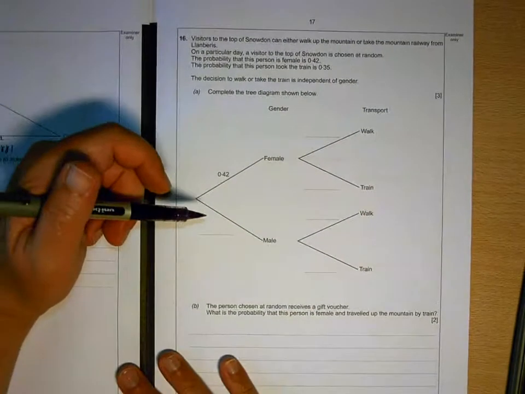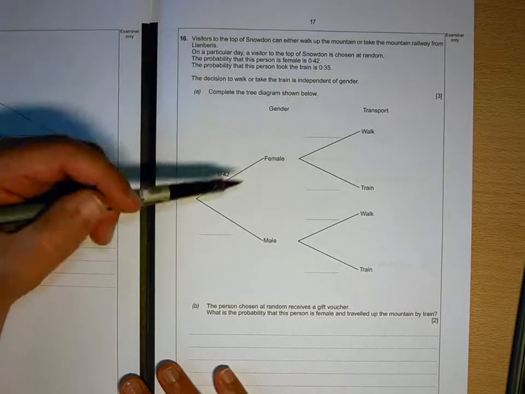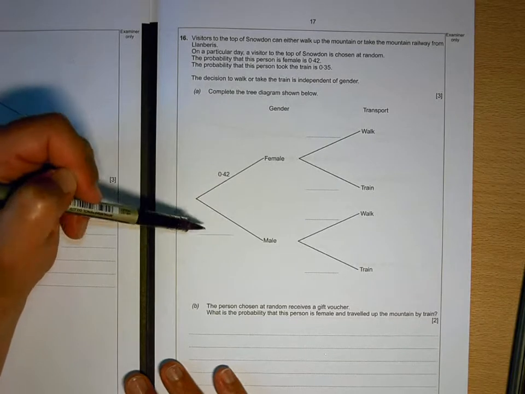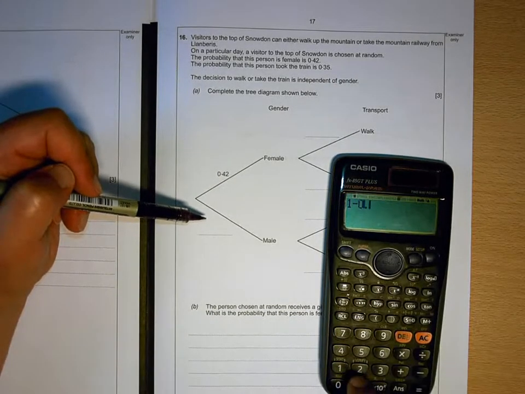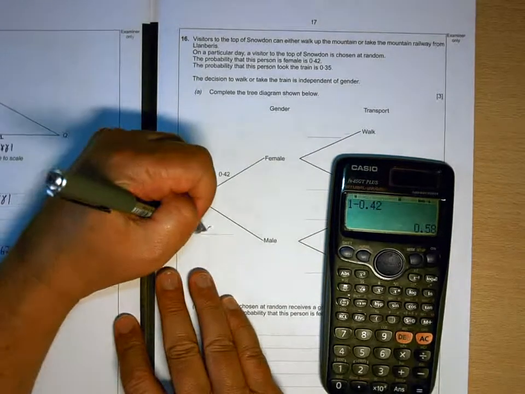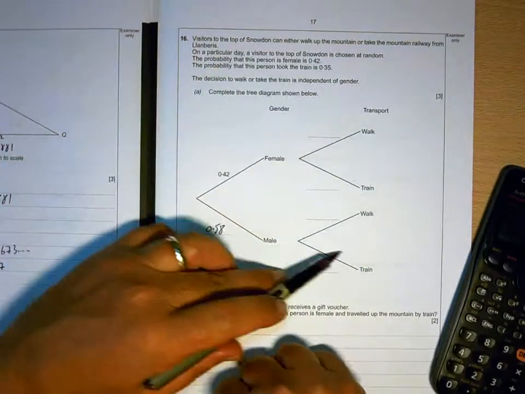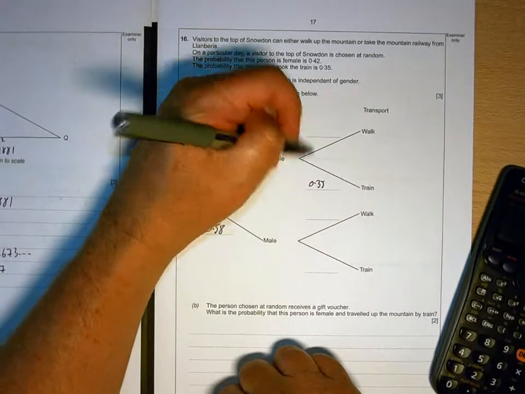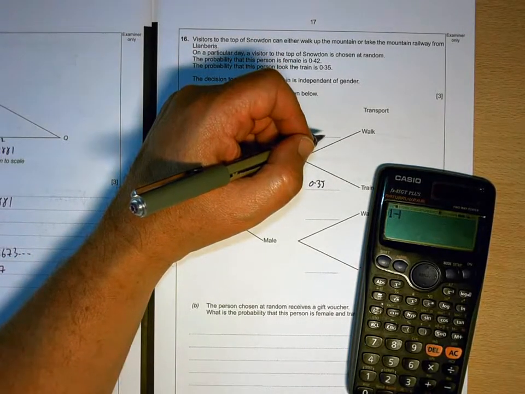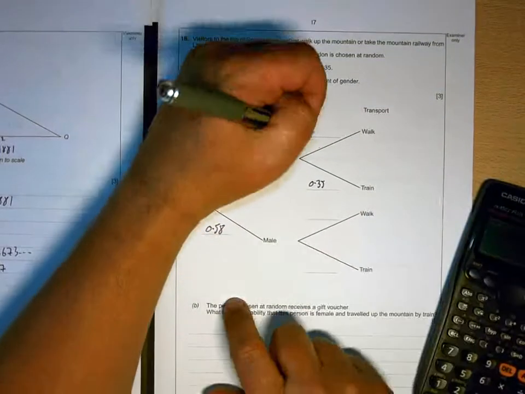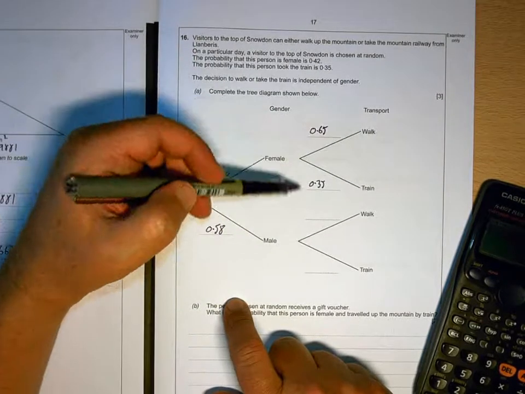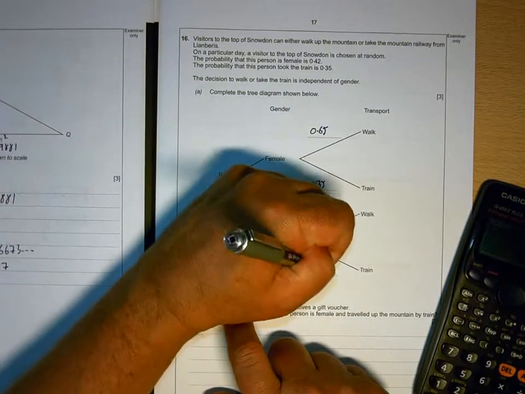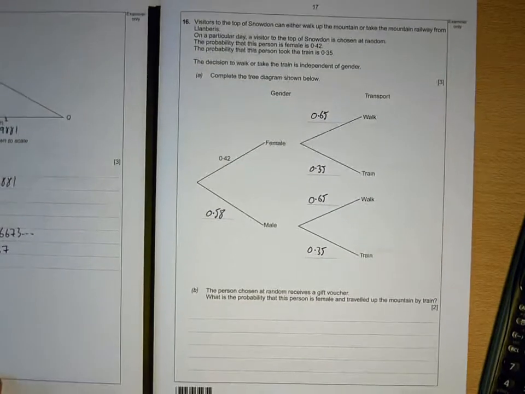They're independent. So the knowledge you need to use here from probability trees is that a pair of branches like this, for this outcome, the branches have to add up to 1. So if that's 0.42, this is going to be 1 minus 0.42, which is 0.58. And similarly, when we're talking about the transport, the probability that they took the train is 0.35. So train or walk have to add up to 1. So this one is going to be 1 minus 0.35, 0.65. And because those probabilities are going to be the same, regardless of whether it's a male or female, we can just write that down. So that's the complete tree.